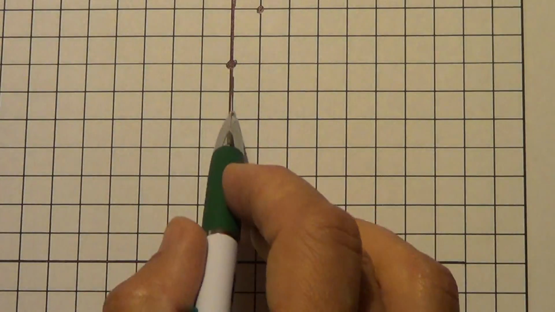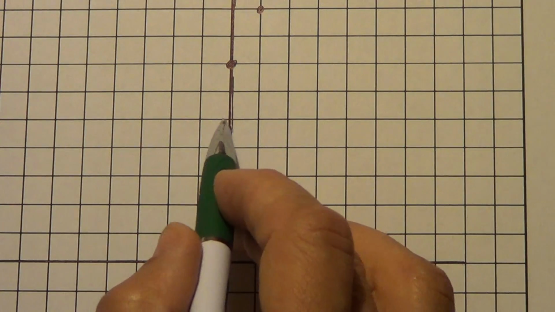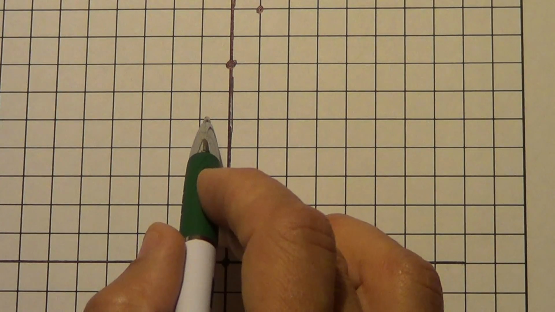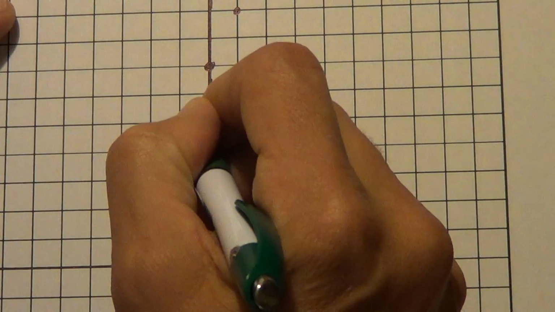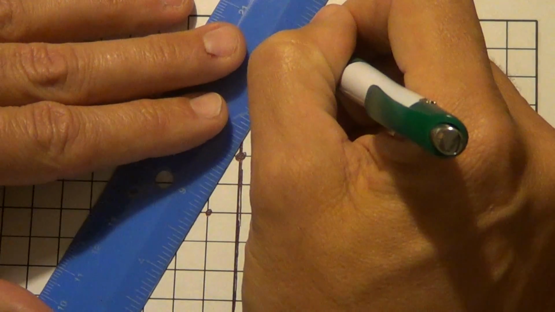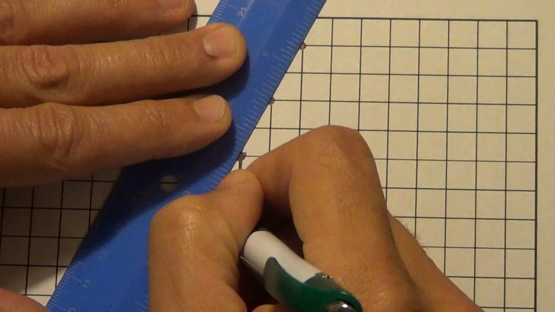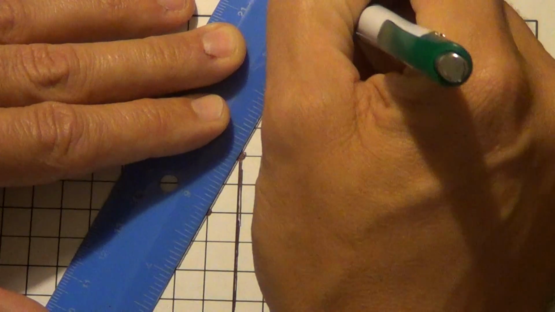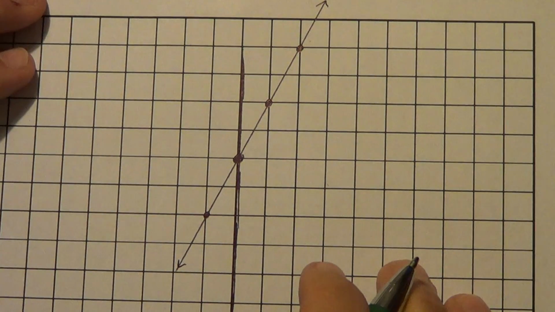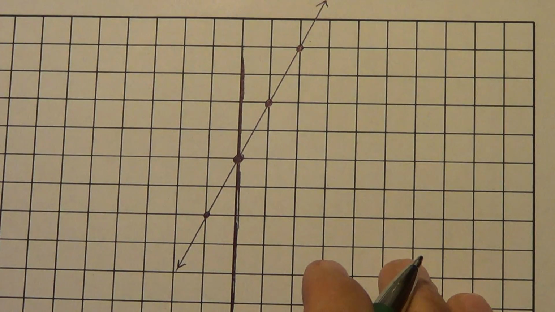Now we can also go down 2. That would be like a -2, and we can go left 1. That would be like a -1. A -2 over a -1. The negatives cancel out, and it still gives us a slope of 2. Okay, so we can do that if we want. All right, so let's draw this line. Okay, that's y equals 2x plus 7. Now let's do y equals 2x plus 8.